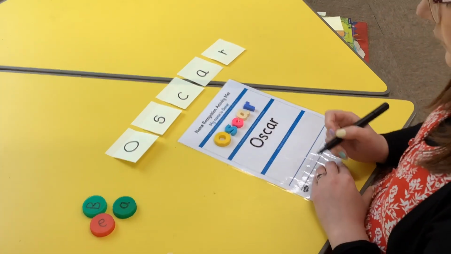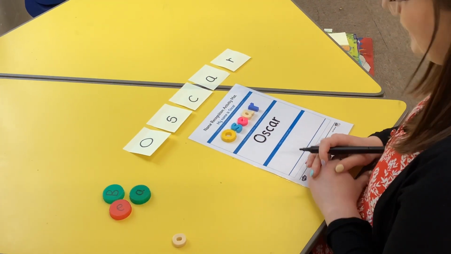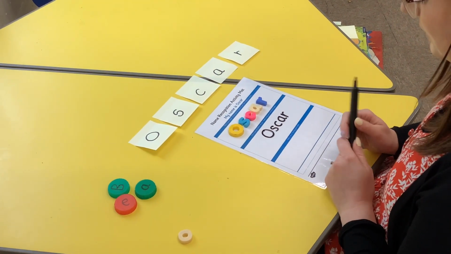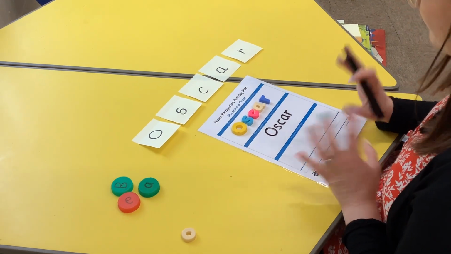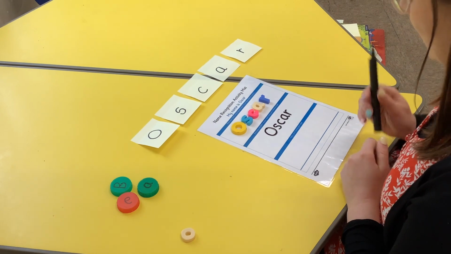Now try and encourage your child to keep their pen on as they're forming the letters, but please don't worry. We know this is the first time that they've done it, so just them having a go and making marks on the paper is a great start, so please don't worry about it. Don't put too much pressure on them when they're doing it.